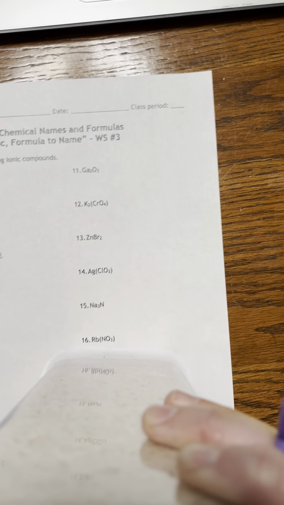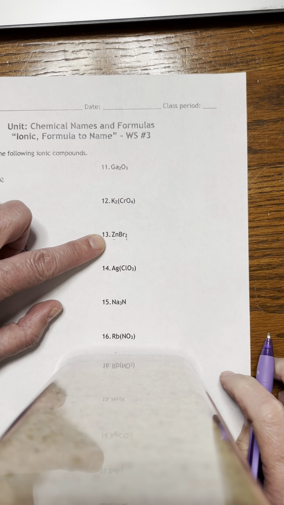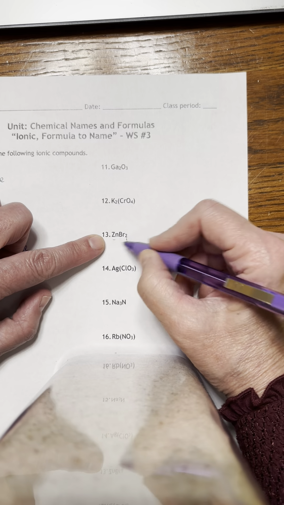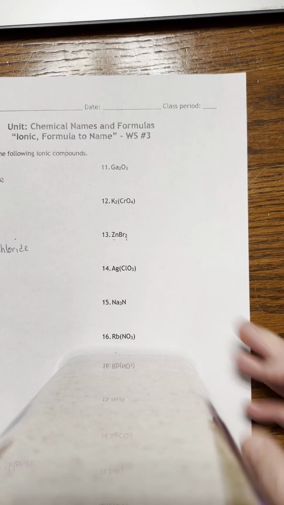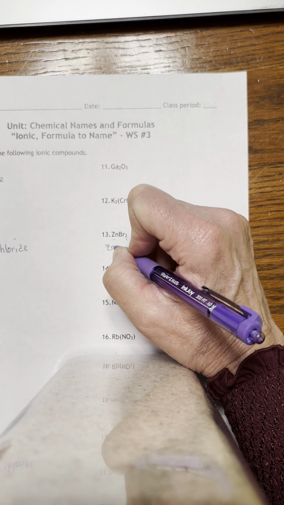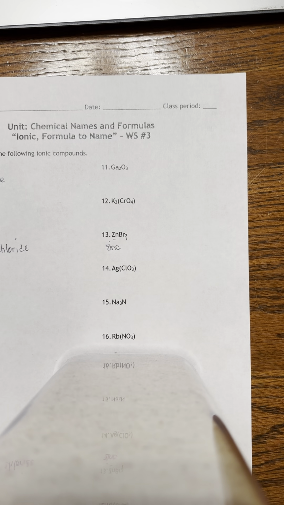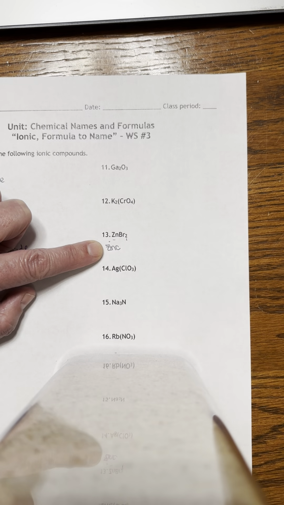All right, let's look at something that is a bit more interesting. Number 13. We have zinc and bromide, right? We have bromine in an ionic compound, so it's going to have the IDE ending. It's going to end in bromide. So we're going to write zinc. And then we're going to say, do we need to indicate the charge with a Roman numeral?